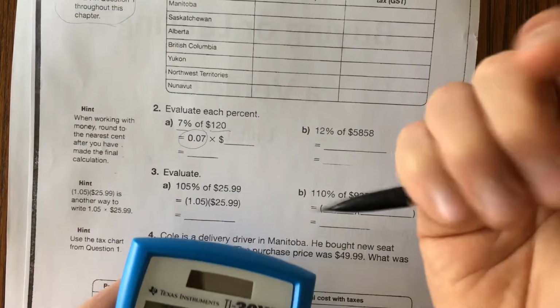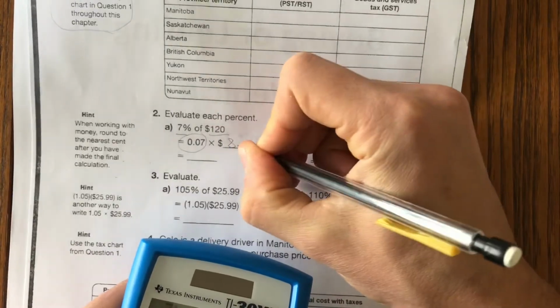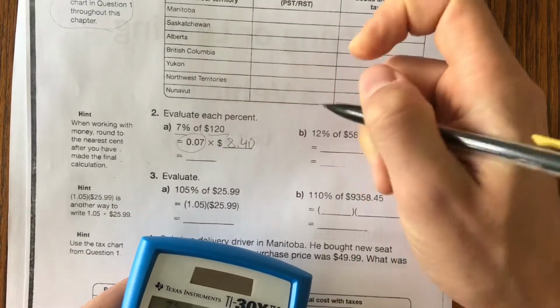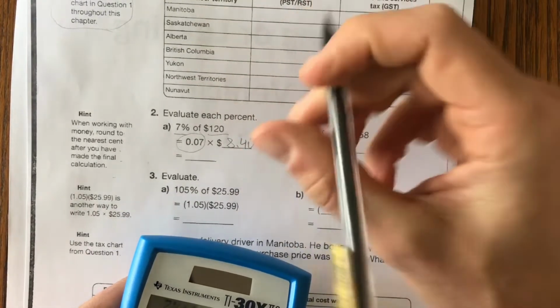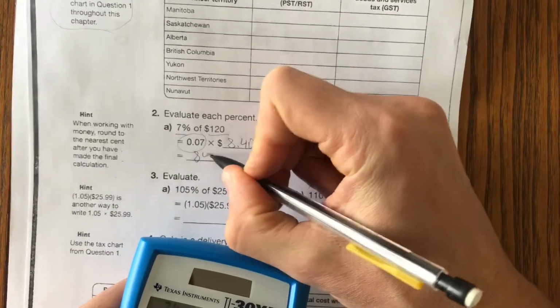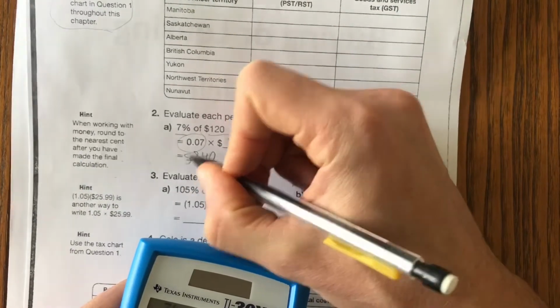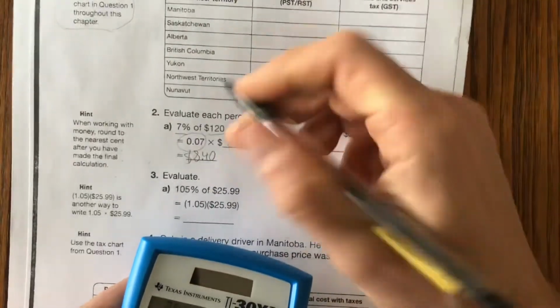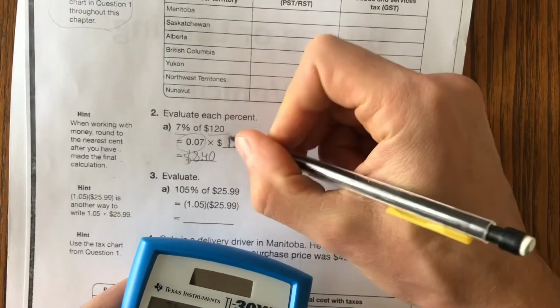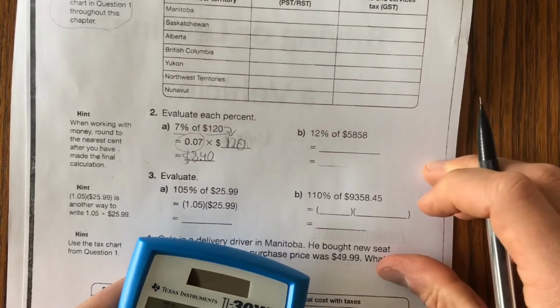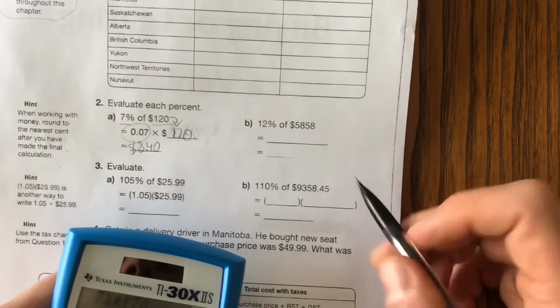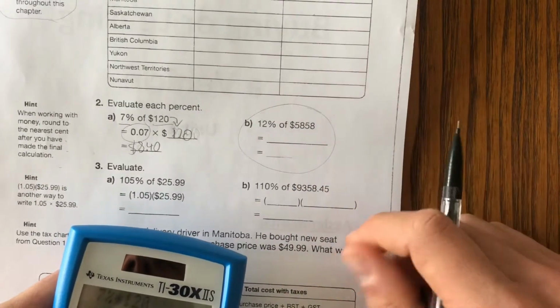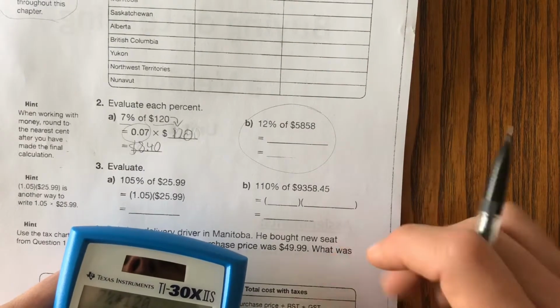So you got to write down $8.40. Actually, that's your answer, sorry. $8.40. Right here, you're writing 120 because that's what we're figuring out. Easy enough. So give this one a try for yourself. Same method that we just did.